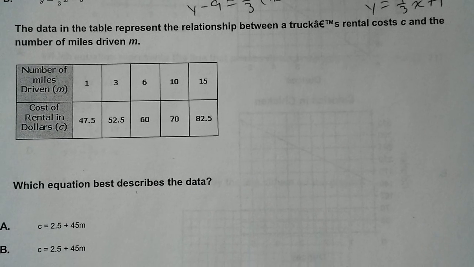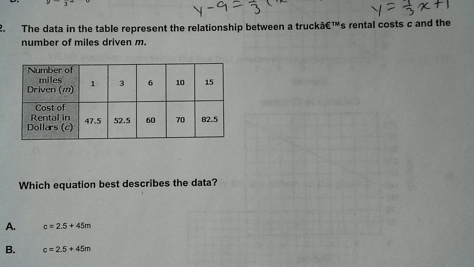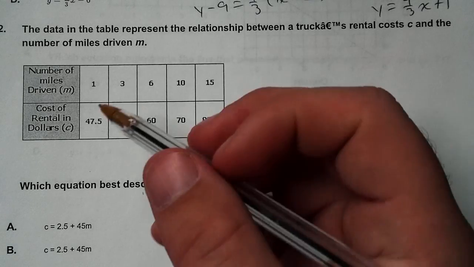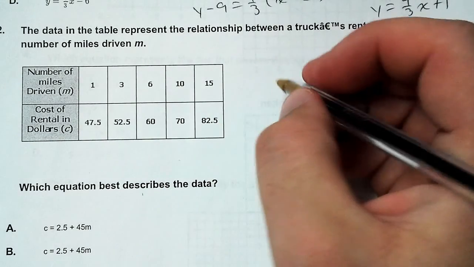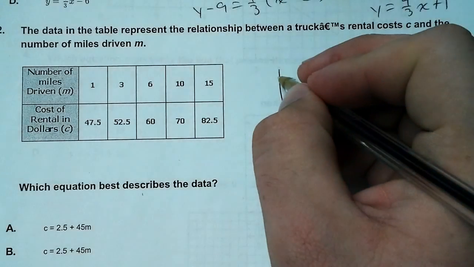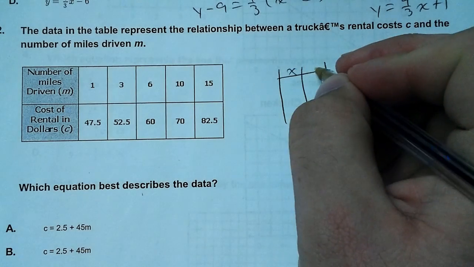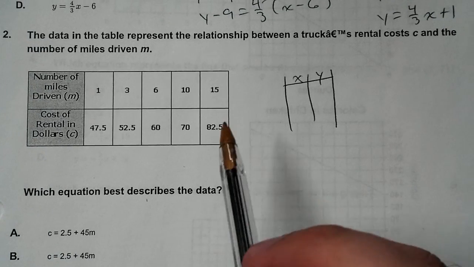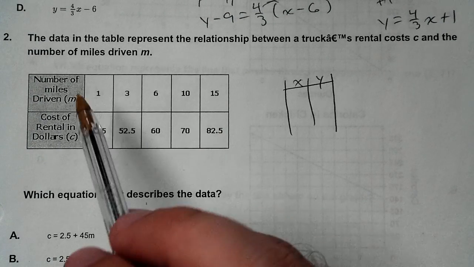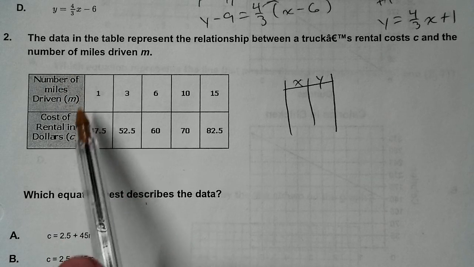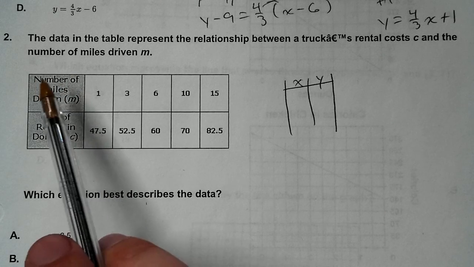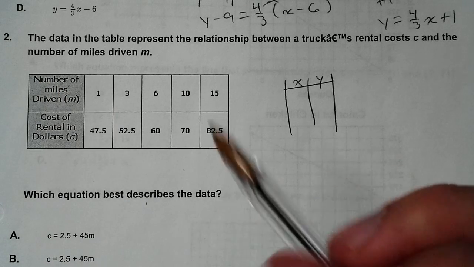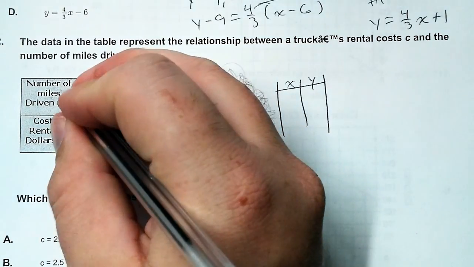Let's look at the next one. The data in the table represents the relationship between truck rental costs and number of miles driven. Now, we have one written sideways, right? Normally your tables look like this, and you got your x here and y there. We have this written sideways, so we need to determine which one's x and which one's y first. Will the miles depend on the cost, or will the cost of the rental depend on how many miles you drive? Good. The cost will depend on how far you drive. So this one's our y, and this one's our x.